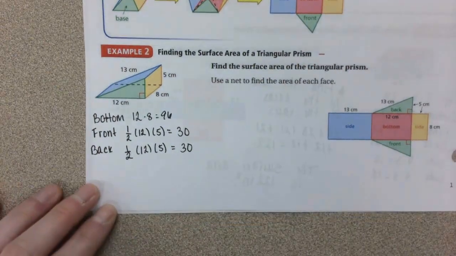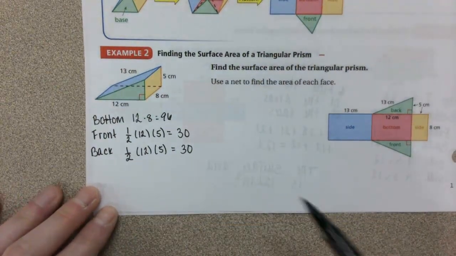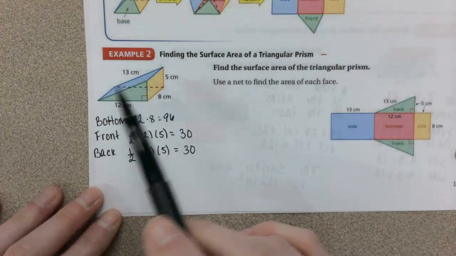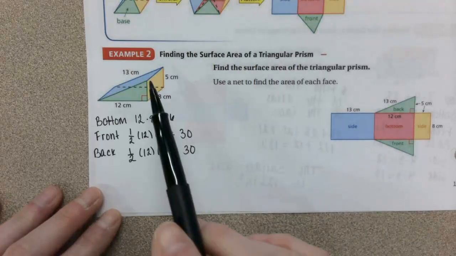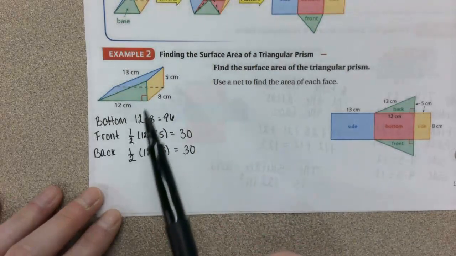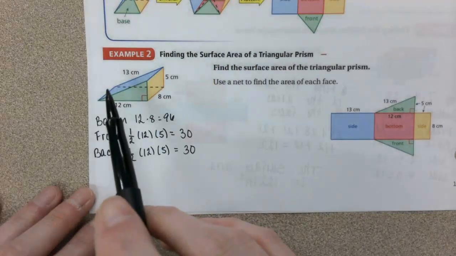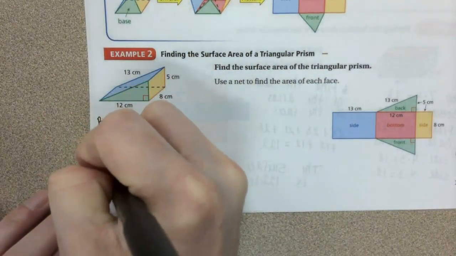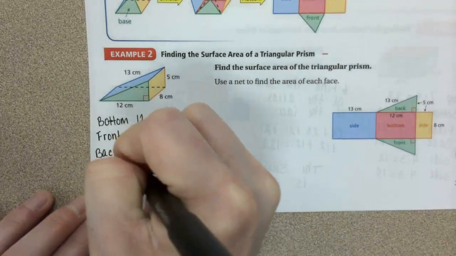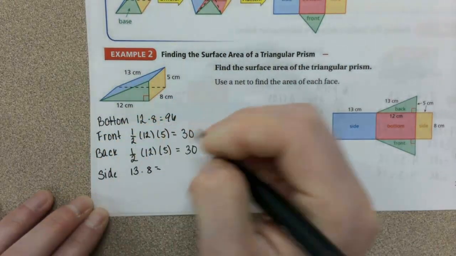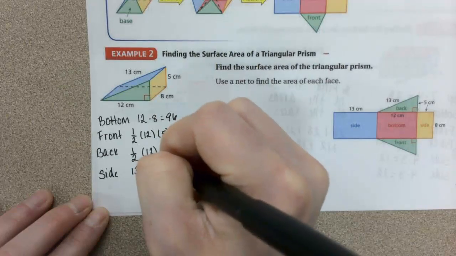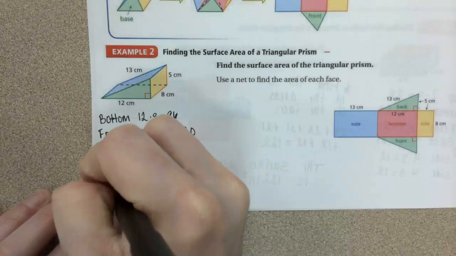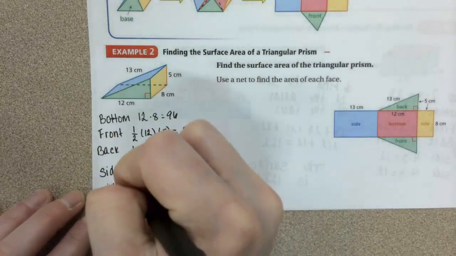Then we have two sides. This one's a little bit different because our two sides are not the same, unlike the rectangular. We have this side that's almost like the top, that's this blue one here, and then we have this little yellow side. So if we look at this blue side, it's 13 by 8. And the yellow side is 8 by 5.